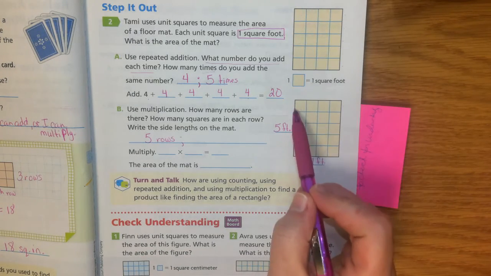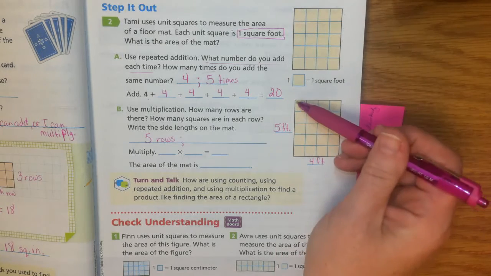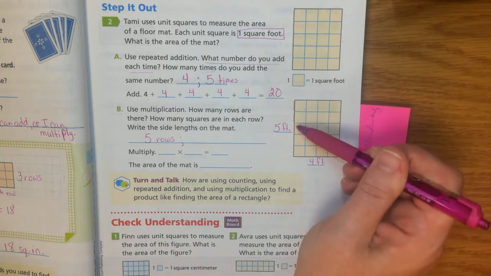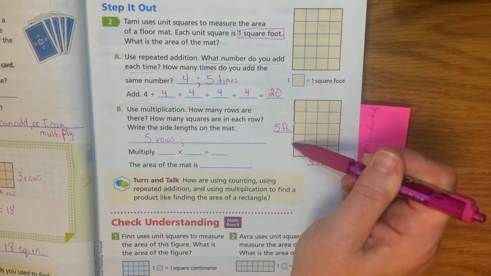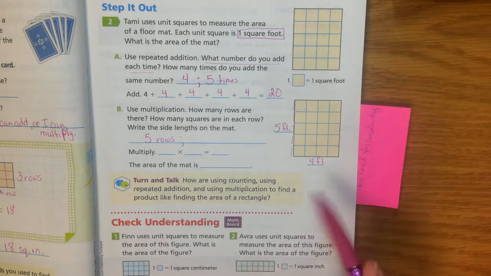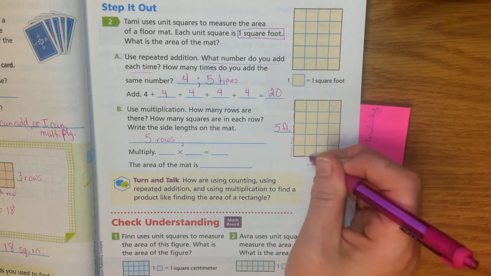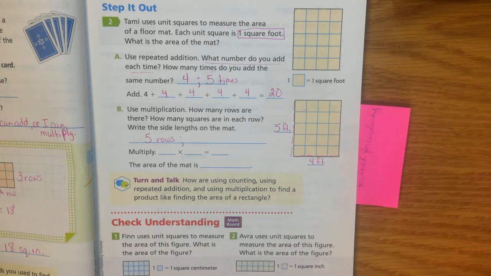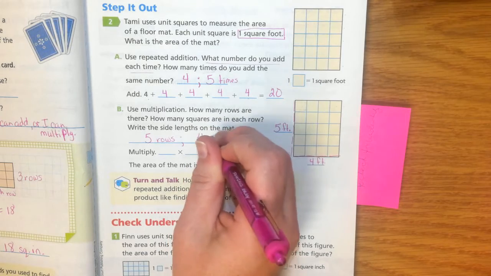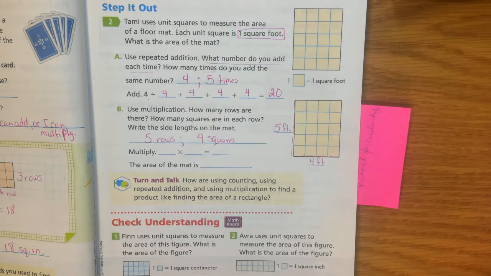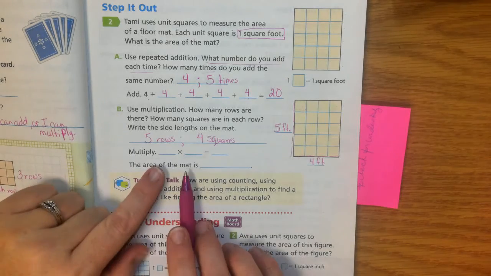Because remember, 1 square equals 1 square foot. So if I'm counting my rows, this would be 1 foot, 2 foot, 3 foot, 4 foot, 5 foot. There are 5 feet. And then how many are in each one? 1 foot, 2 foot, 3 foot, 4 foot. So it's 5 by 4. So there are 4 squares in each row.